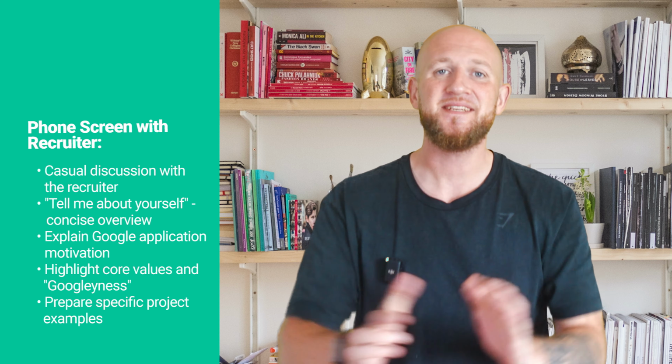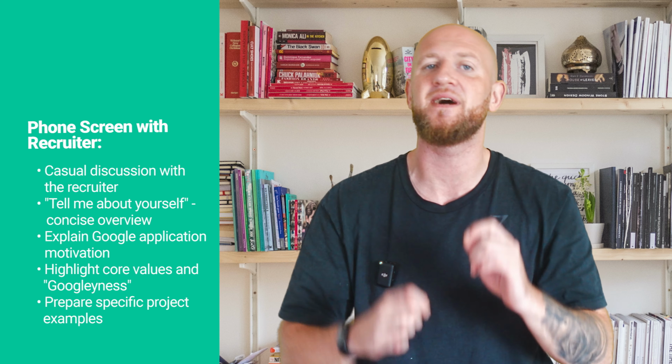Okay then, let's begin. To sum it up, the Google UX research interview process typically consists of 3 main rounds: phone screen with recruiter, technical interview, and the on-site interview. Let's discuss each of these in detail, starting with the phone screen with the recruiter. This one is basically an hour-long get-to-know-you interview with the recruiter where you can have a casual discussion of your background, past experience, and core values.